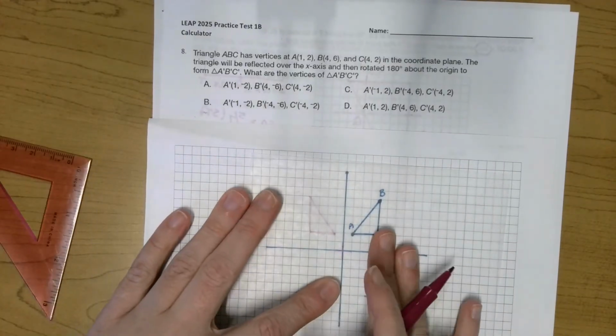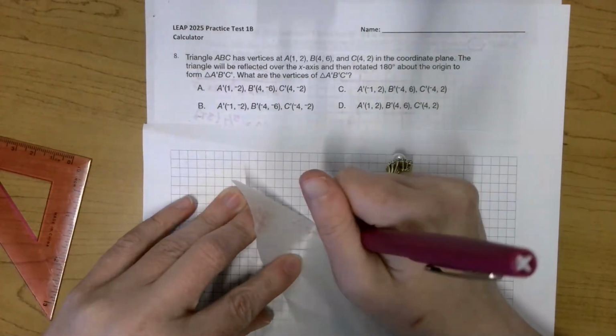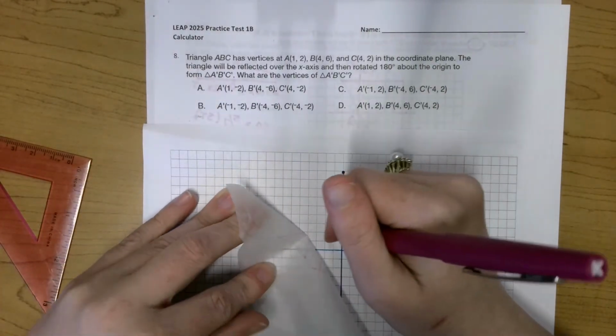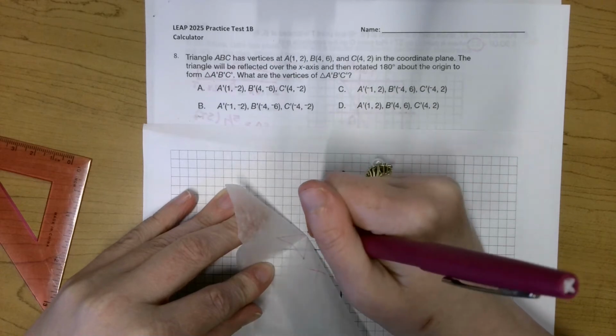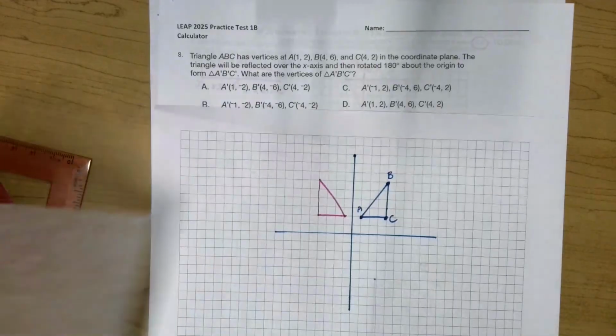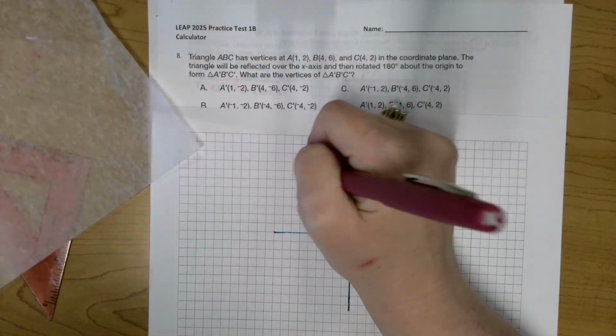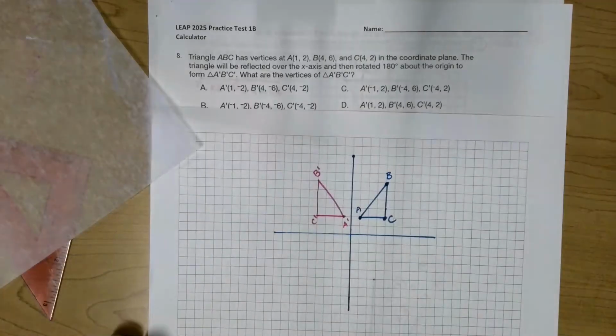So it basically looks like we just reflected it. So it should look like this, with this being A prime, this being B prime, and this being C prime.